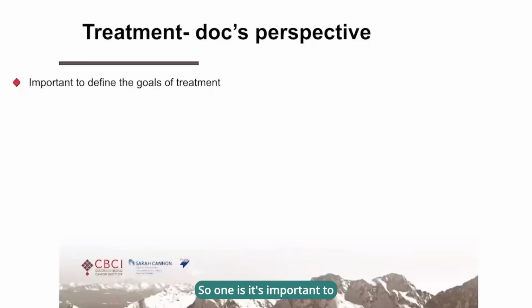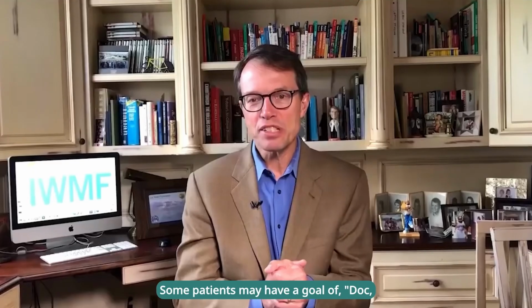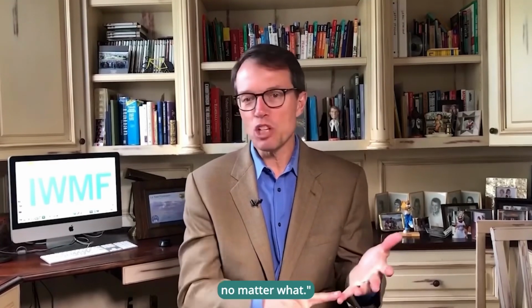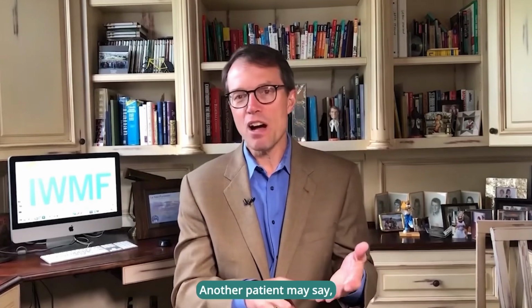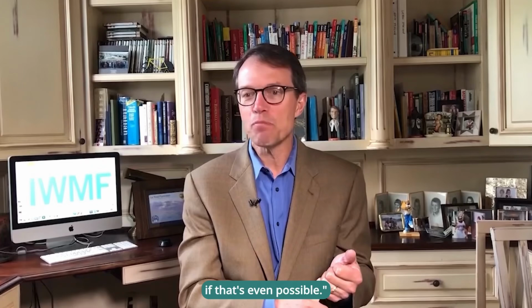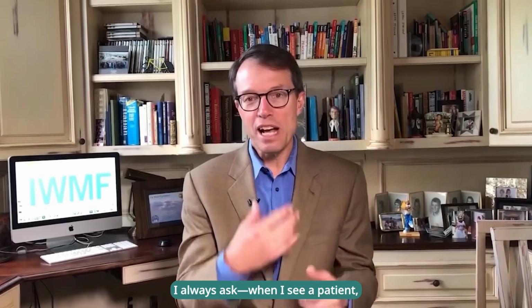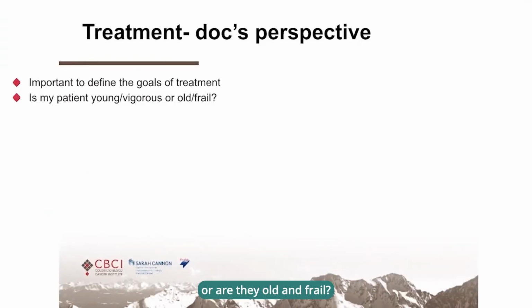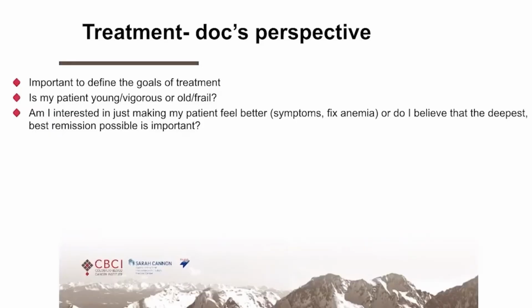One is it's important to define the goals of treatment. Some patients may have a goal of, Doc, just don't make me sick no matter what. Another patient may say, Doc, try to make this go away and never come back again, if that's even possible. I always ask when I see a patient, and I can usually make this judgment within a couple of minutes of being in the room with them, is my patient young and vigorous, or are they old and frail? And that will also play into your treatment choices.